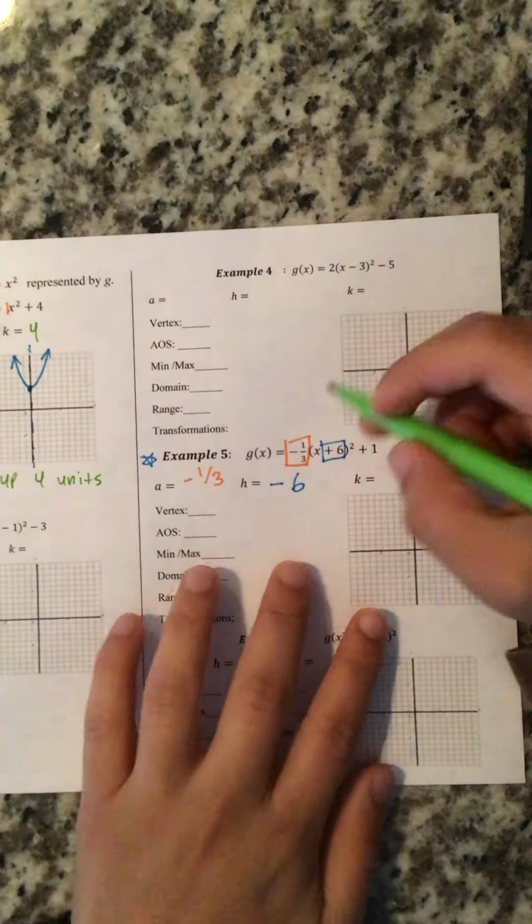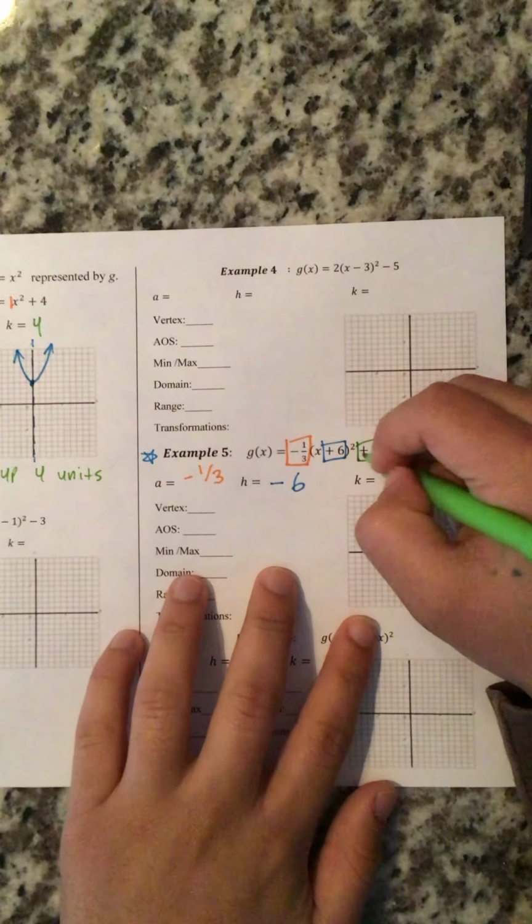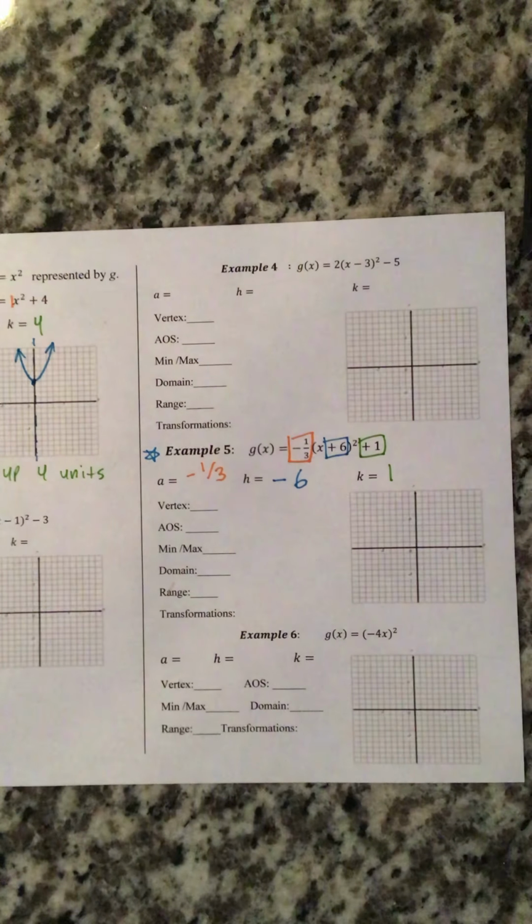Okay, now the K value, that's what's in the back. And we don't have to do anything with that. We just write it down. So plus 1, positive 1. Okay, just like that.